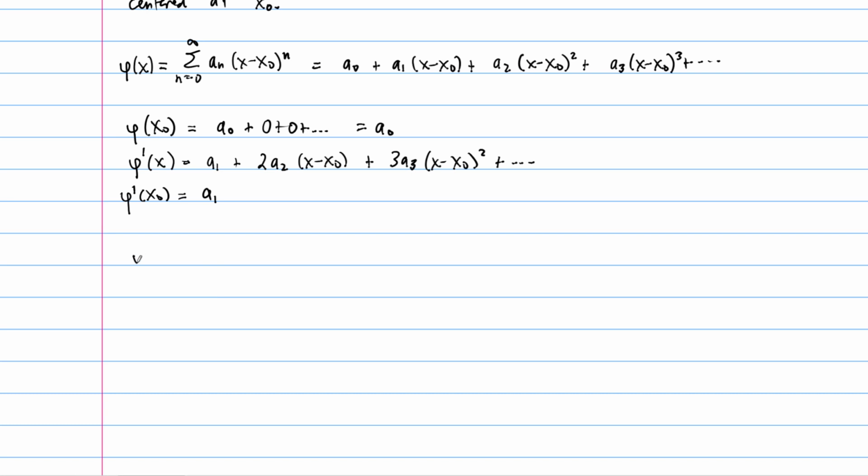Now the second derivative gets a little bit different. You take the next derivative, and you're not left with a2, you're left with 2a2 plus 3 times 2 times a3 times x minus x naught, etc. When you plug in x naught, phi double prime of x naught is going to be 2a2.